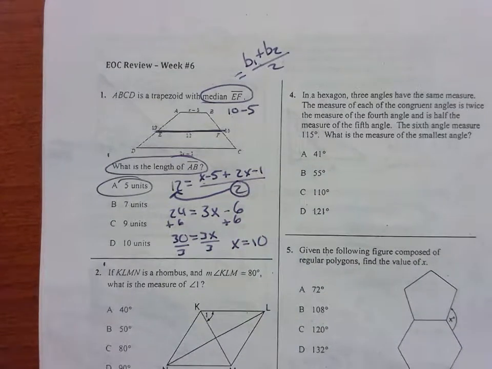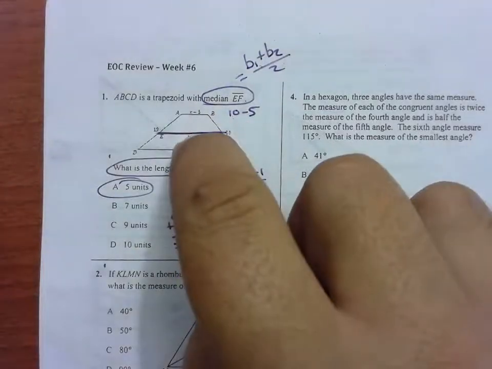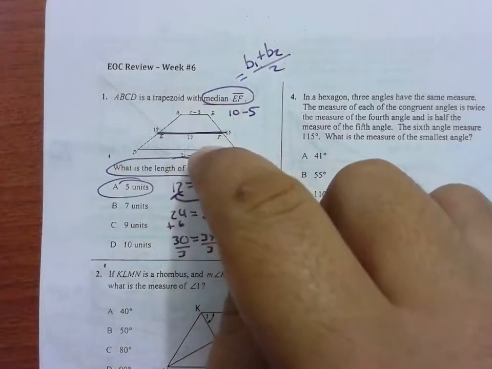But I'll do what you put 12 equals. What? I didn't see that part. Is that 5 or? You don't get what? Well, you put 12 equals because 12's the median. Remember, the median, the line in the middle, equals this plus this divided by 2? Oh, that's a 12.